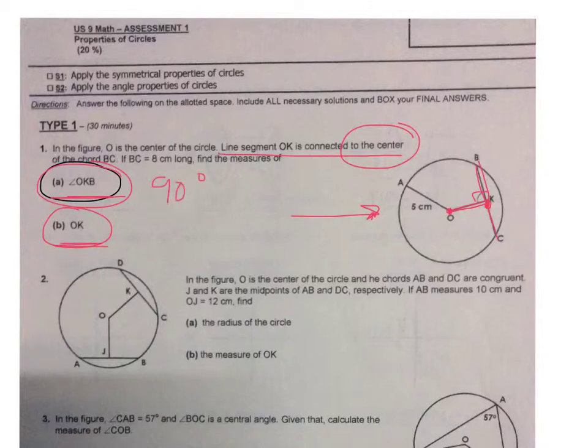Now how do we find OK? Common to problems like this is forming right triangles within the figure. So you can connect O and B, and when you do that, you are now creating a right triangle. Right triangle problems involve the Pythagorean theorem. The Pythagorean theorem is used to find a missing side as long as you know two sides.